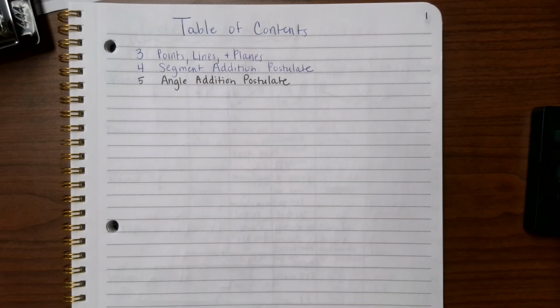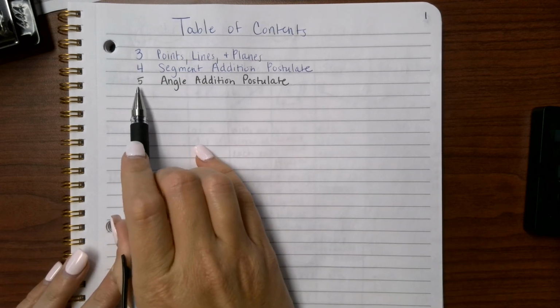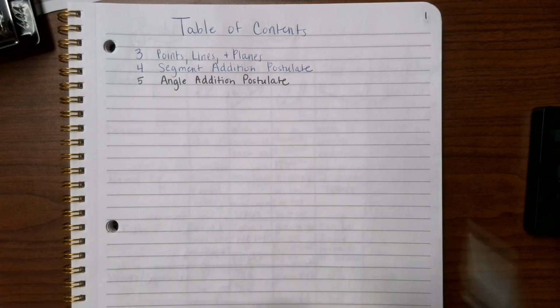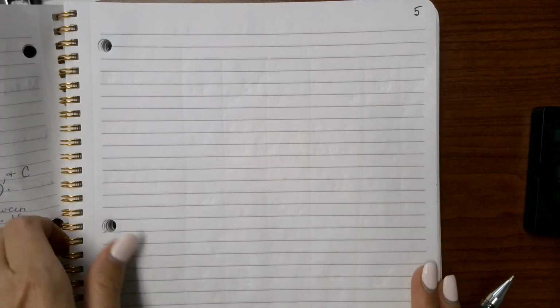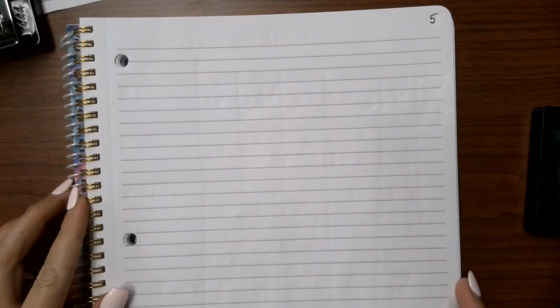Okay, today we are going to talk about something called the angle addition postulate. You're going to put this on page 5 of your table of contents. So let's flip to page 5 in your notebook. And let's go ahead and label the top of the page.